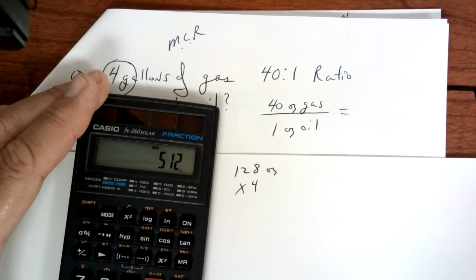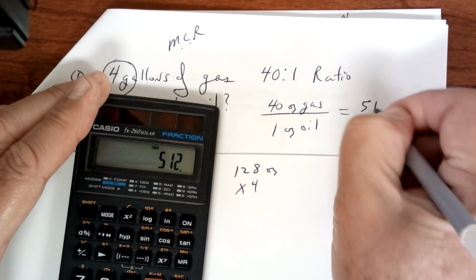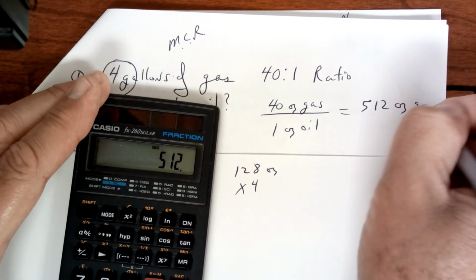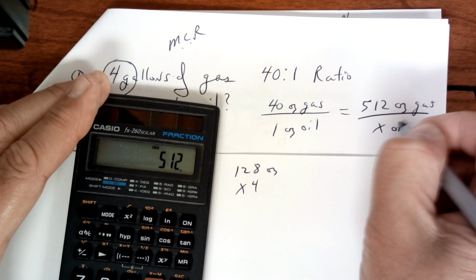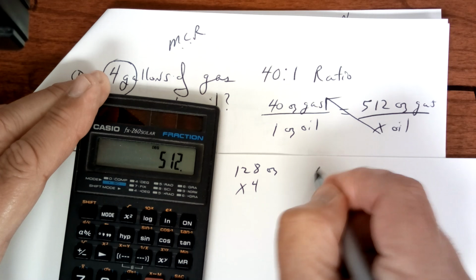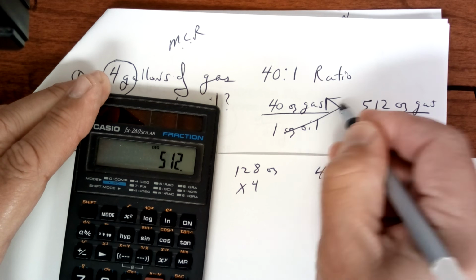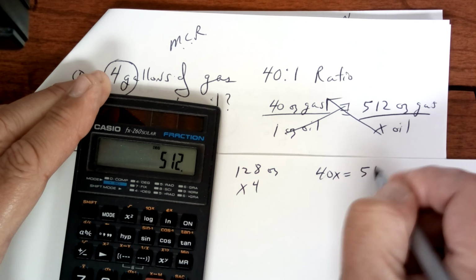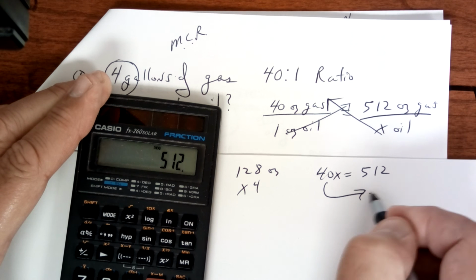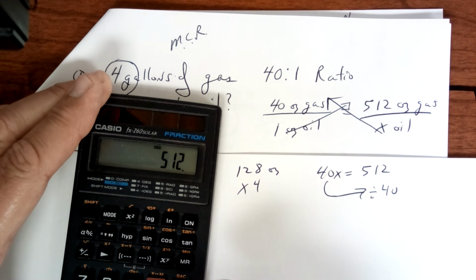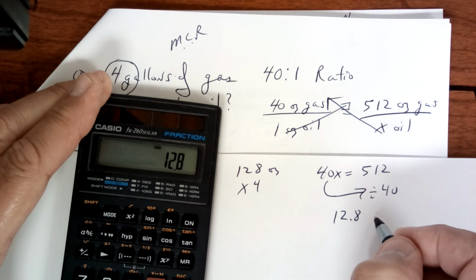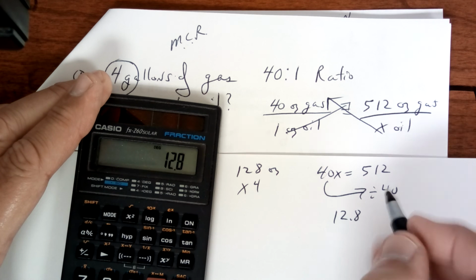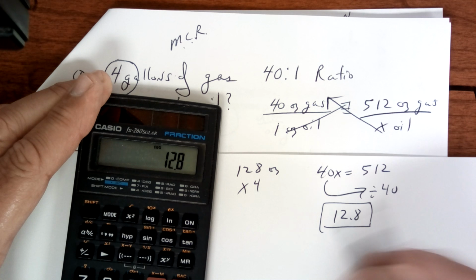That's 512 ounces of gas. And you're looking for the oil. Okay, so you're going to multiply, so you're going to get 40x is equal to 1 times 512 is 512. So you're going to divide by 40. So 512 divided by 40 is going to be your answer. You need 12.8 ounces of oil at a 40 to 1 mix. There it is.